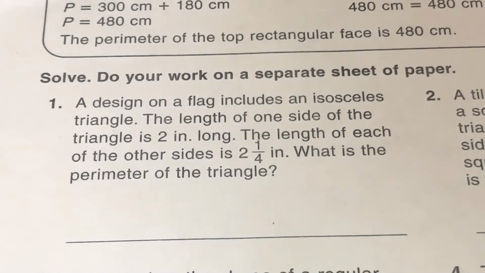If we take a look at number 1, it says a design on a flag includes an isosceles triangle. Remember, an isosceles triangle, 2 sides were the same, 1 side was different. The length of one side of the triangle is 2 inches long. The length of each of the other sides is 2 1/4 inches. What is the perimeter of the triangle? Well, when we do perimeter, guys, all we have to do is add up the sides. So we're gonna add these up.